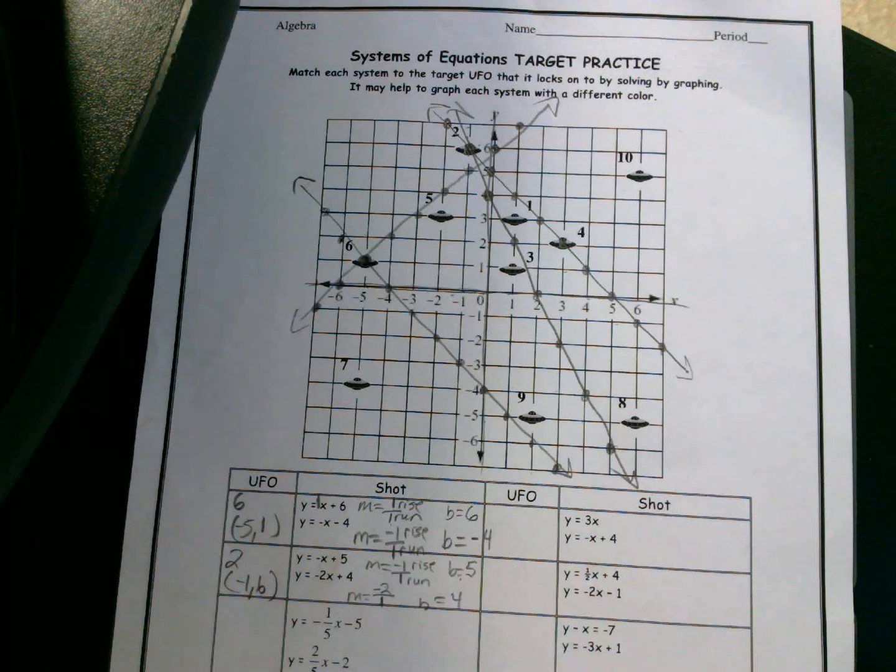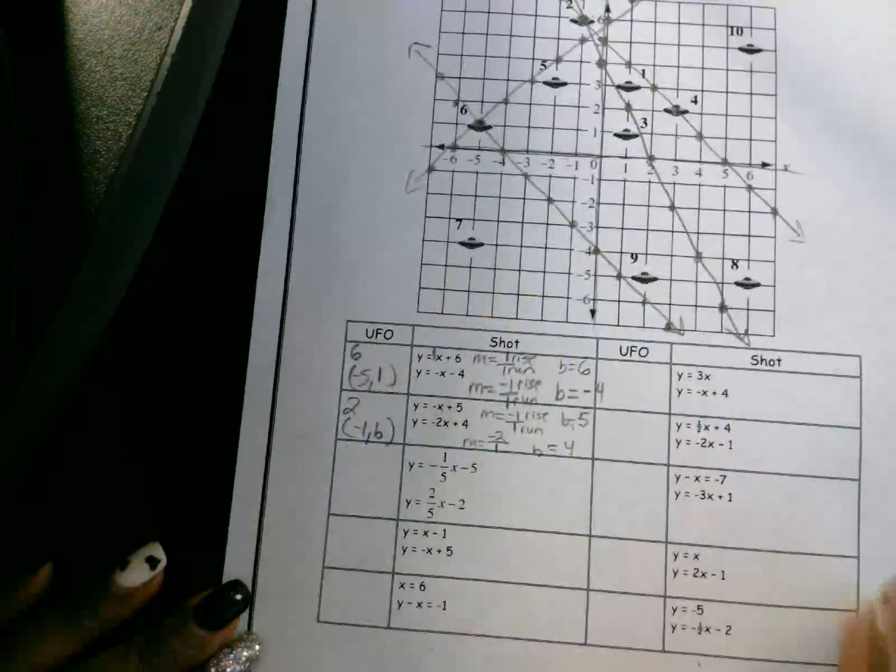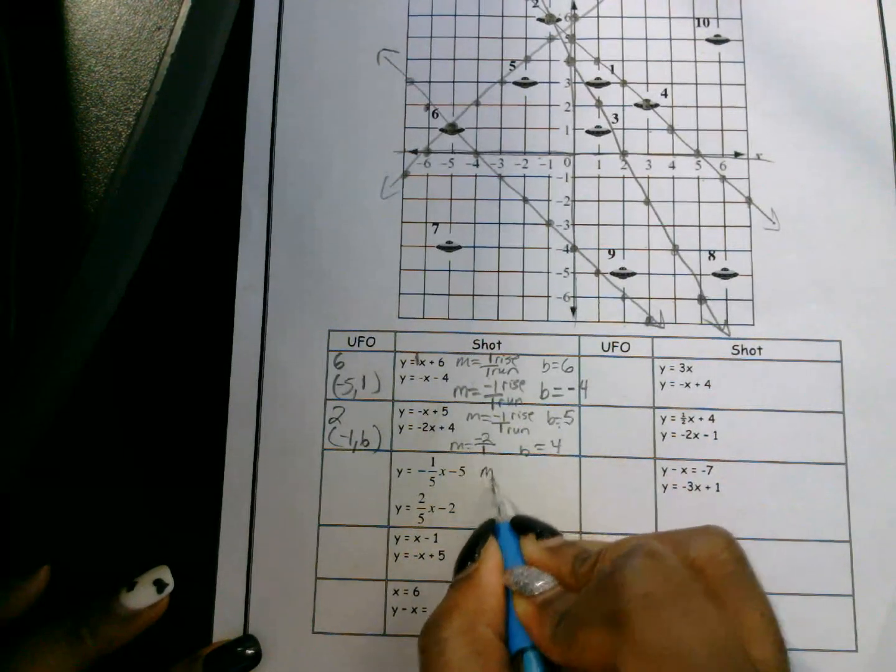I'm going to do the third one. You ready, babe? Anybody else besides Anthony? Okay, all right, I'm going to keep going. You ready, baby? Okay. Riley, we're labeling M and B, babe.